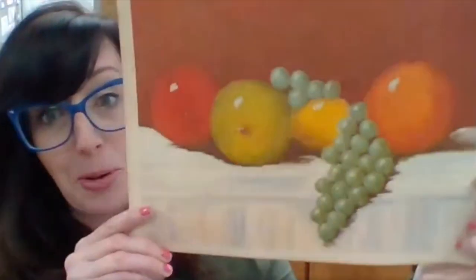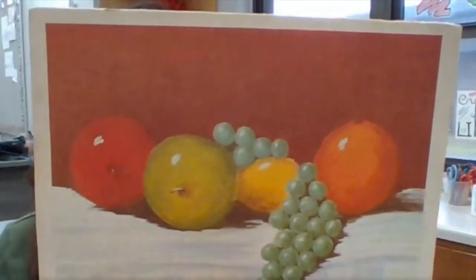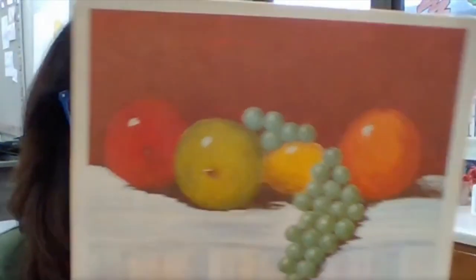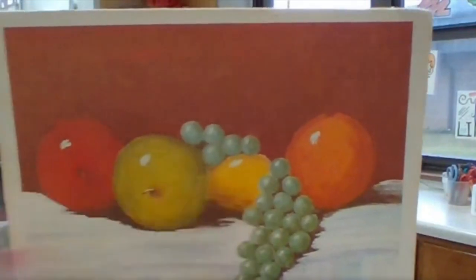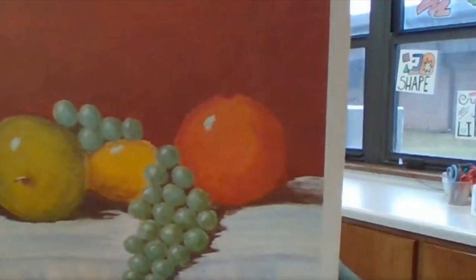Here is an example of a still life. This is a collection of objects that don't move or have any life to them. They sit and remain non-moving. This is an example of food. Many still lifes you'll see will be of flowers, food, or different objects like glasses or vases.